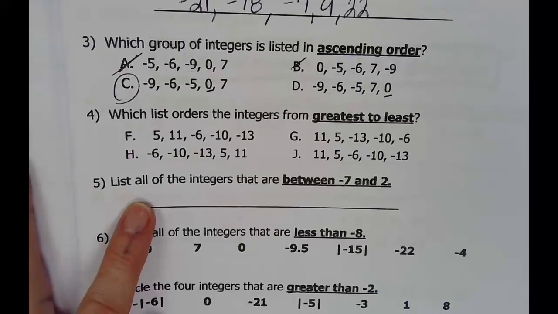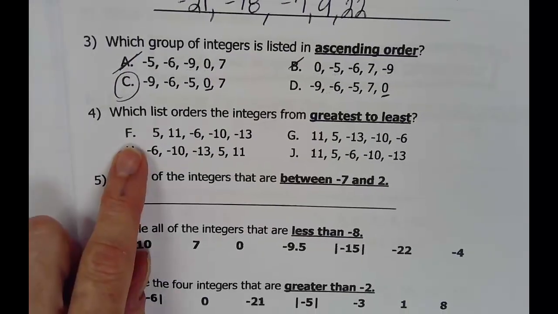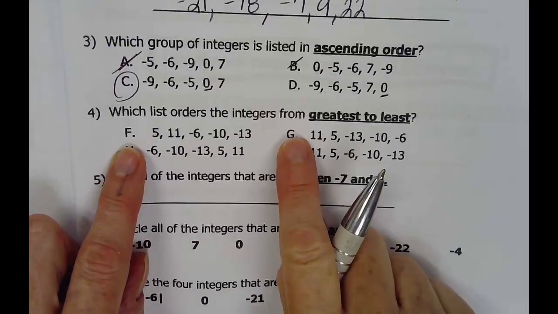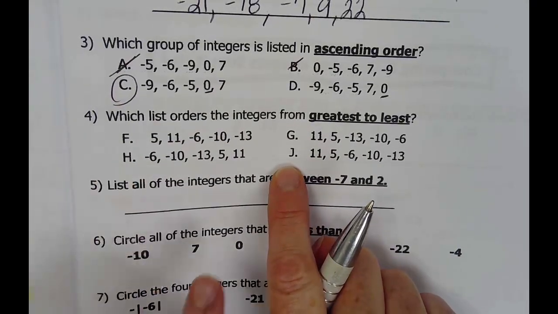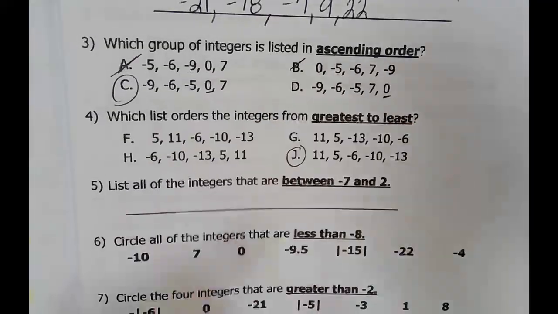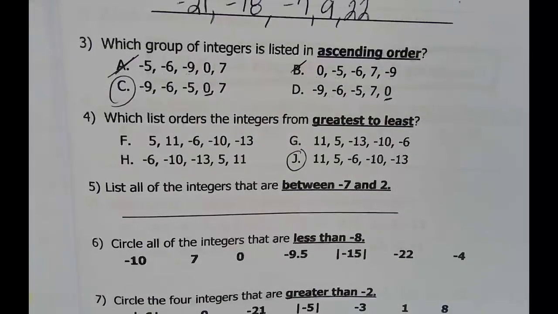Number 4, going greatest to least. Raise your hand if you picked F, G, H, or J. So looking at this, J is the answer. You are going from greatest to least. You're going to have your positive numbers first and then your negative numbers at the end.